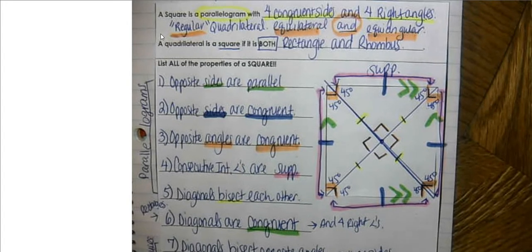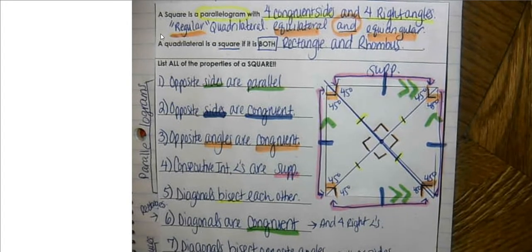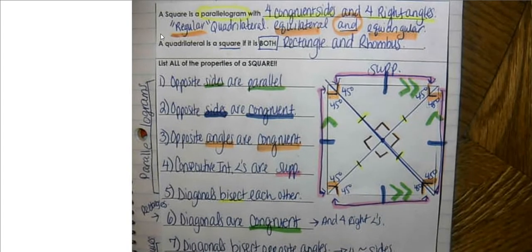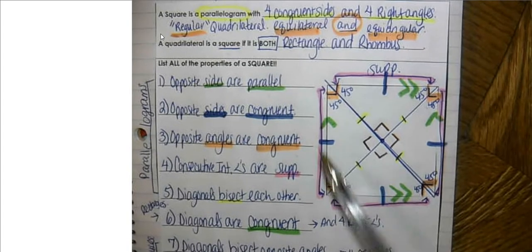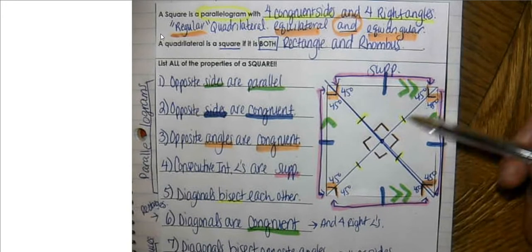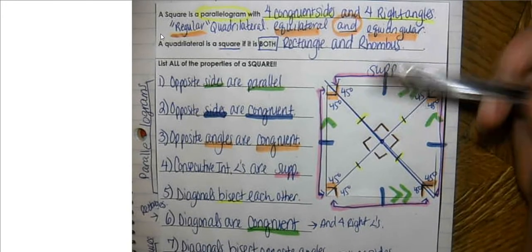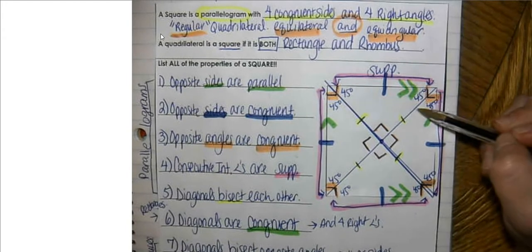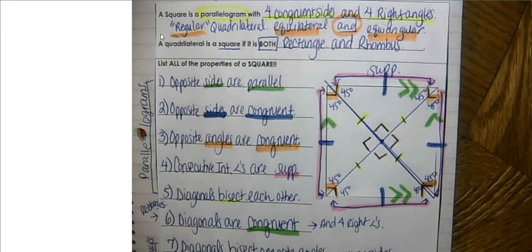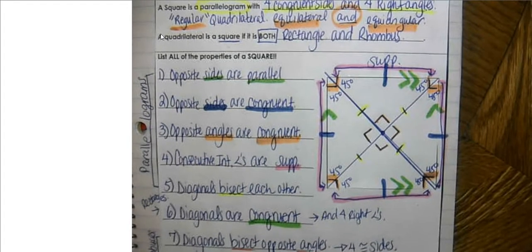There's 4 right angles, so that means all angles are congruent. The diagonals bisect the opposite angles, so that means that all of the little pieces are going to be 45-degree angles, with every single one of these triangles being a congruent triangle. And look at there, they are congruent right isosceles triangles. So that's something that's really cool. And then the diagonals are perpendicular.